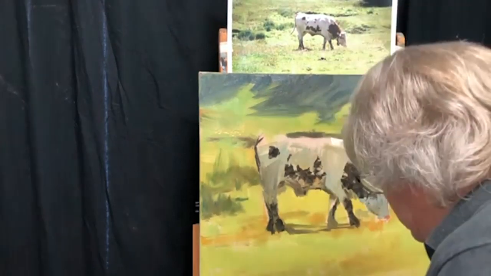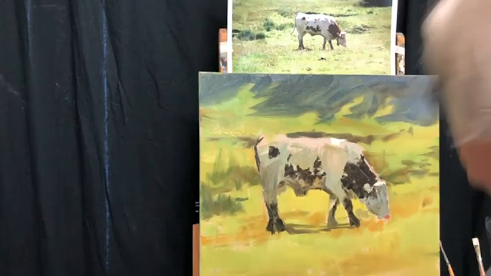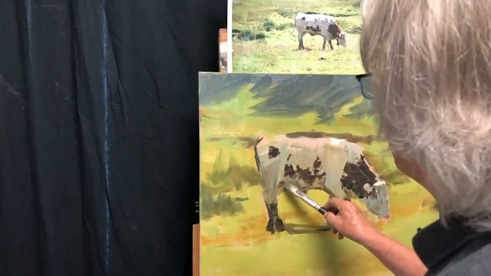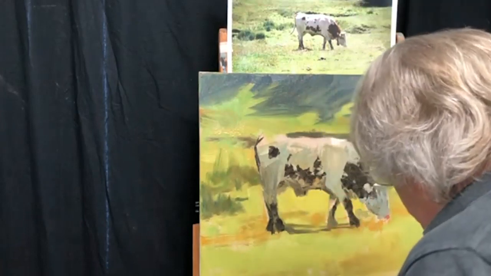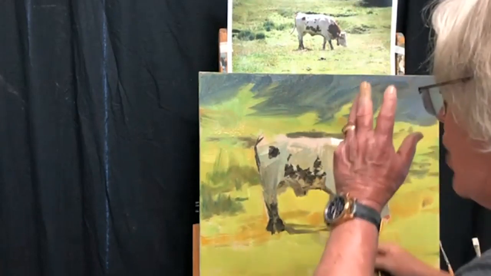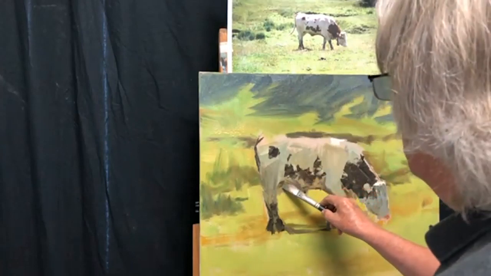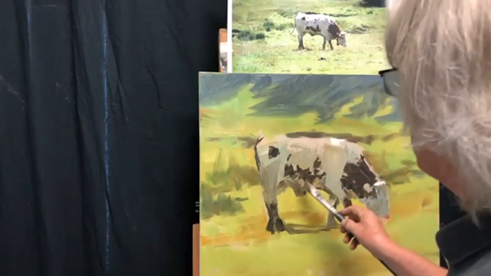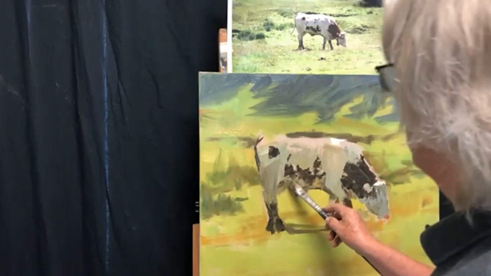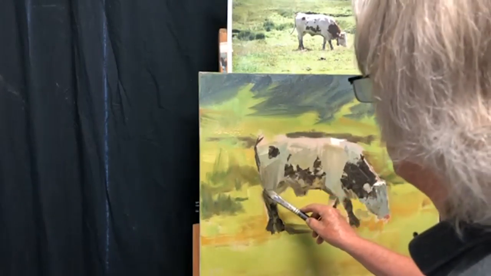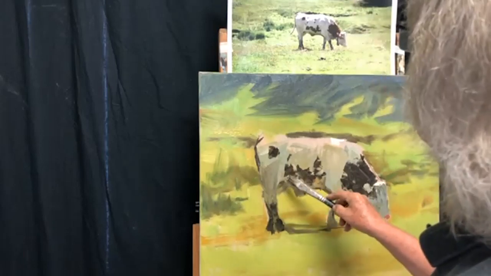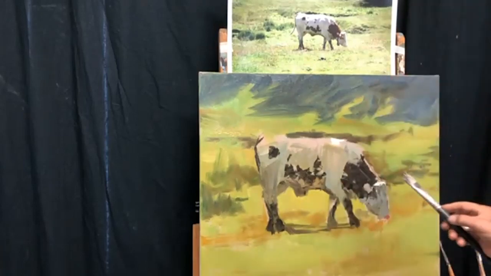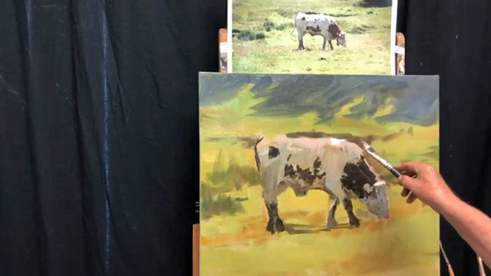Now, planes that are facing downward tend to feel generally slightly warmer than planes, and I'm talking about shadow planes, by the way, the shadow planes that face upward. As they face upward, the sky will begin to illuminate them. As the sky begins to illuminate them, they will take on a little bit more blue. So it's just something to keep in the back of your head at all times.